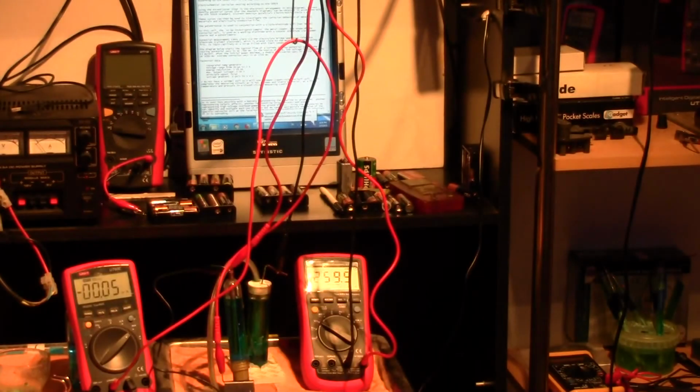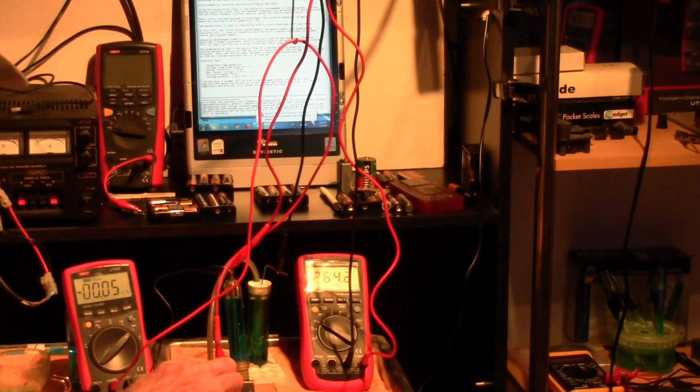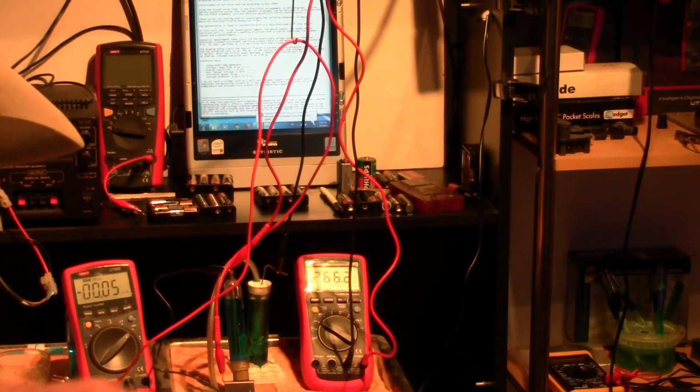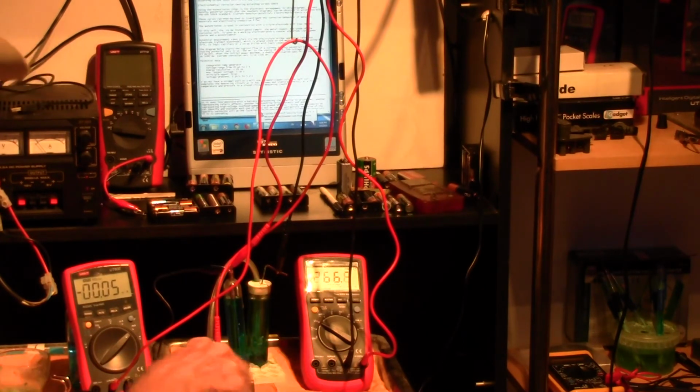Now this is the scientific requirement to actually make measurements of the corrosion reaction of steel or copper or whatever, aluminium, whatever you want to measure the corrosion reaction of. This is the way you have to do it.